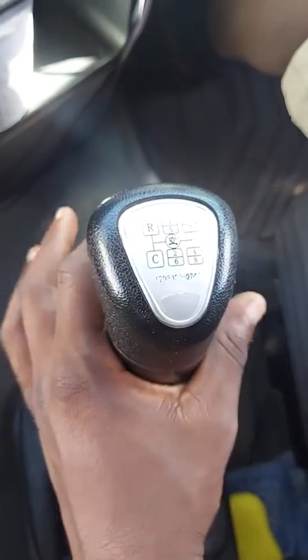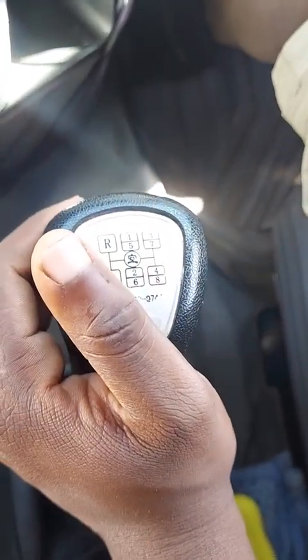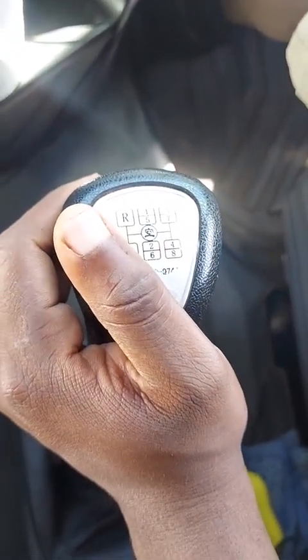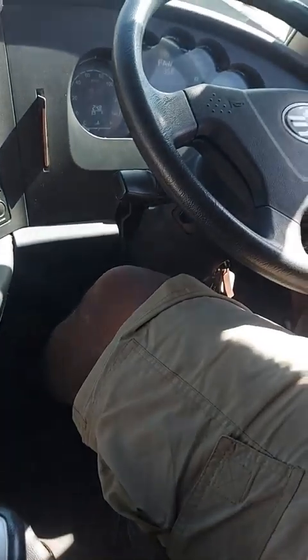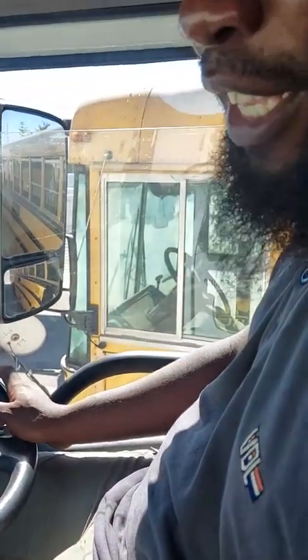It's something which is very simple. Just expel the phobia in you. Remove the phobia, then you manage to drive this. It's not something which is very, very difficult. It's very, very simple. For me, I find this one to be simple as compared to a small vehicle like a petrol engine, which is a Corolla. That becomes difficult to me. But for this one, I enjoy.